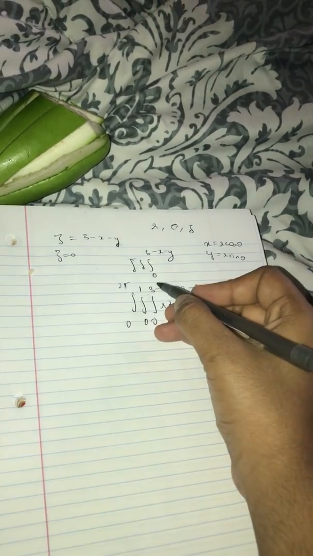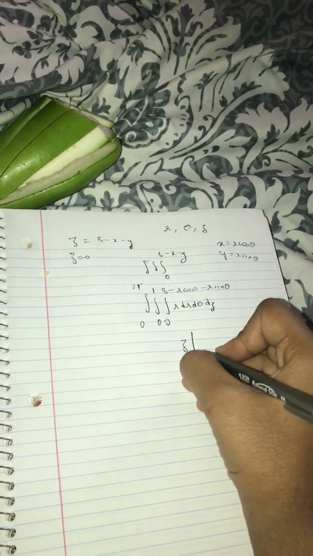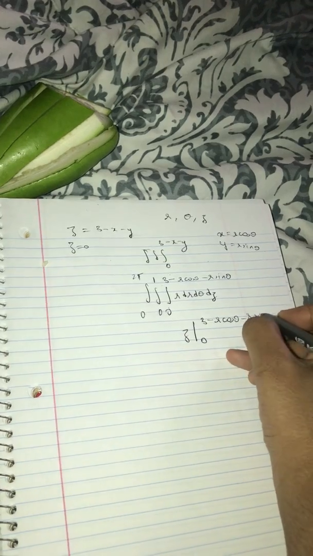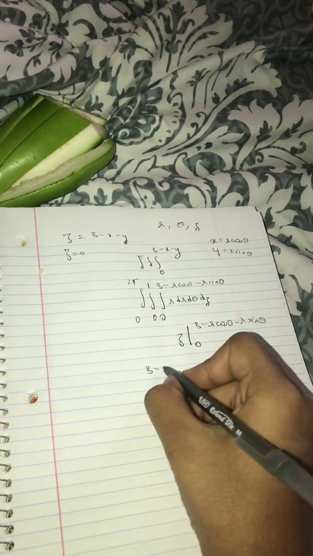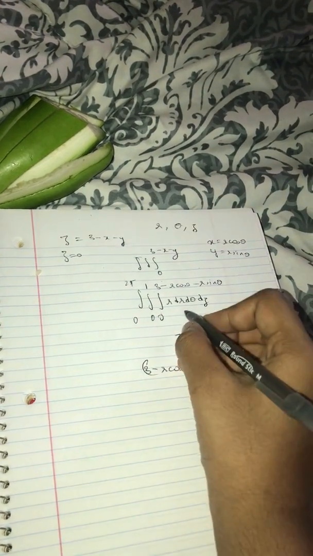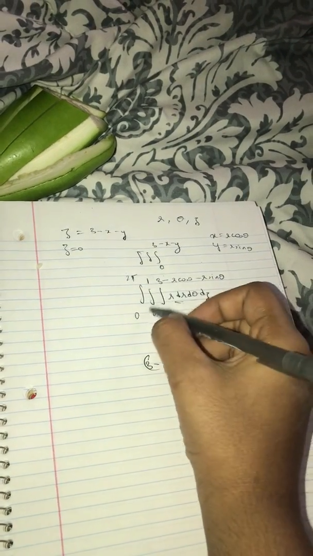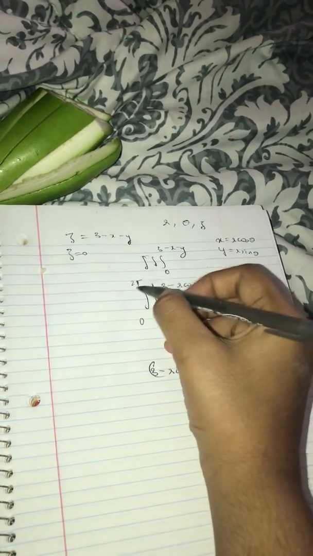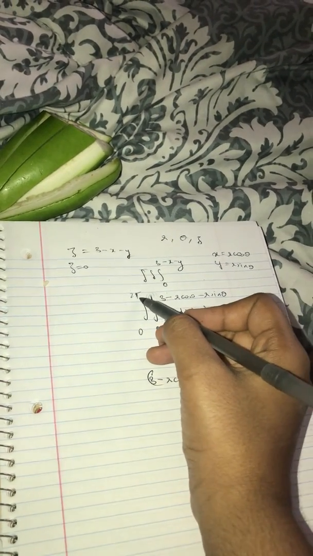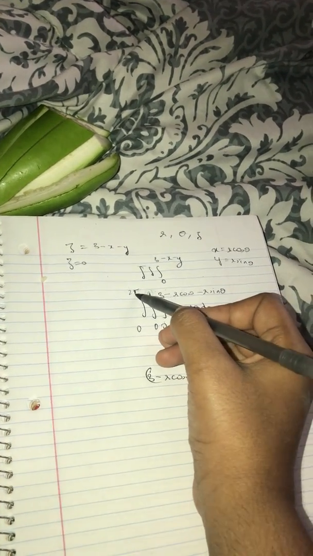These are the limits of integration for z, so let us integrate with respect to z, from 0 to 3 minus r cos theta minus r sin theta. Now you can either integrate with respect to r or theta first, because the limits of r are just 0 to 1 and do not depend on theta.